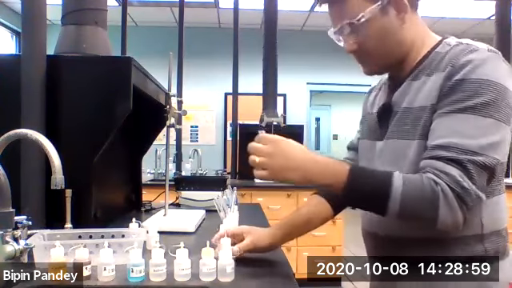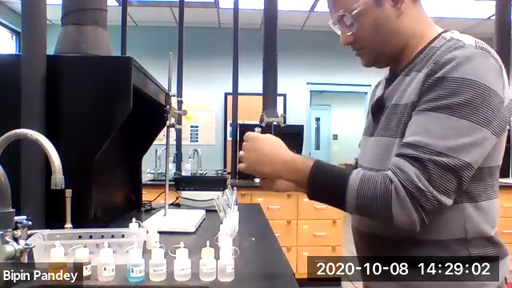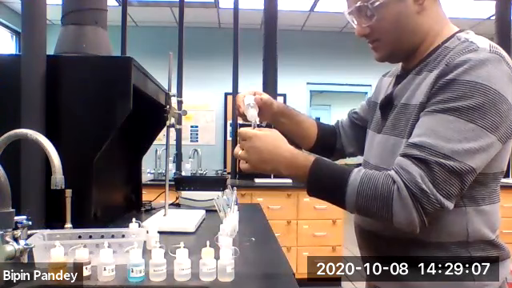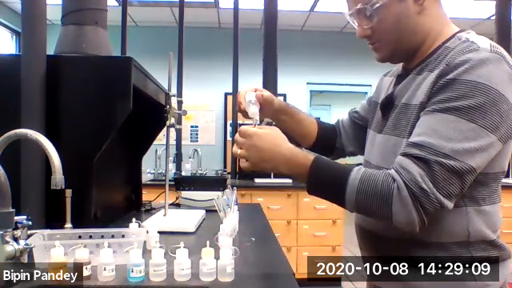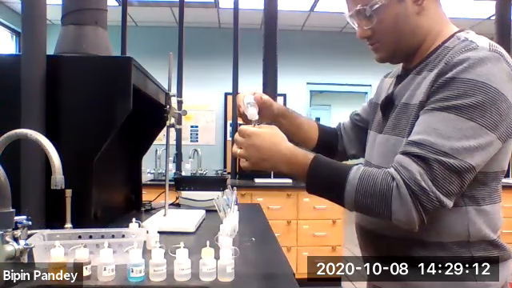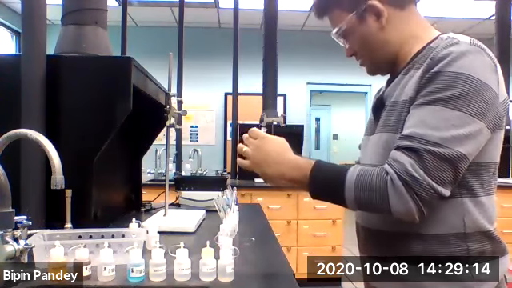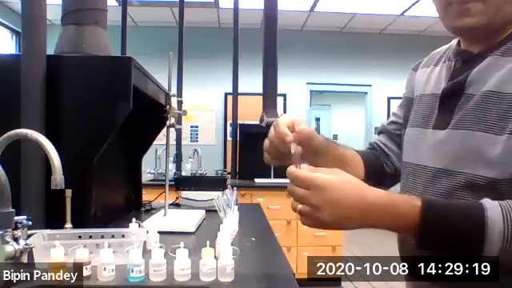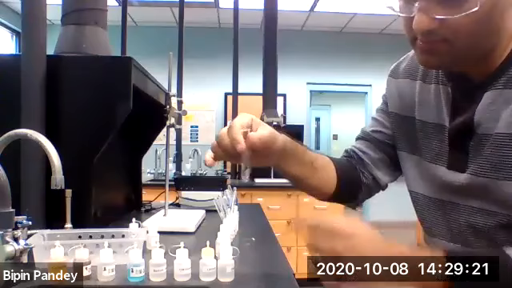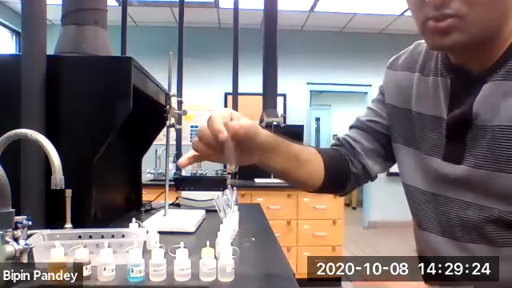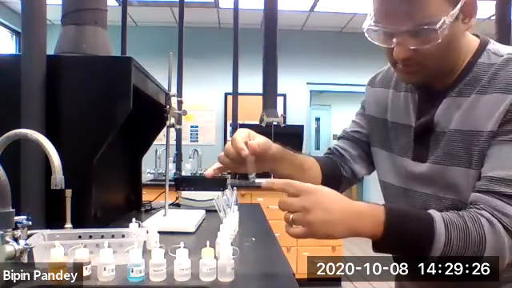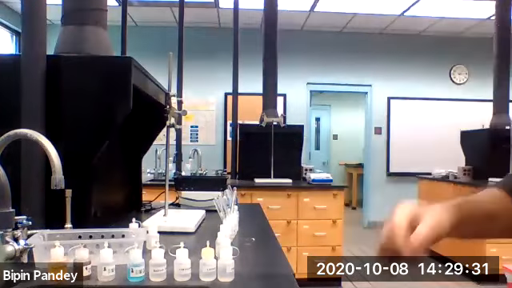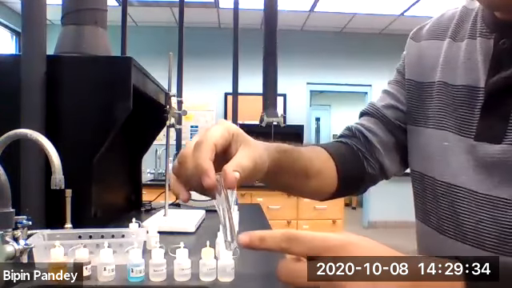I added 5 drops of barium chloride to 5 drops of sodium chloride. The barium chloride and sodium chloride solution looks clear.